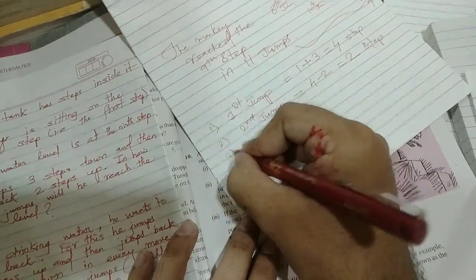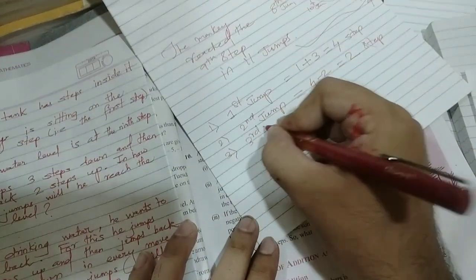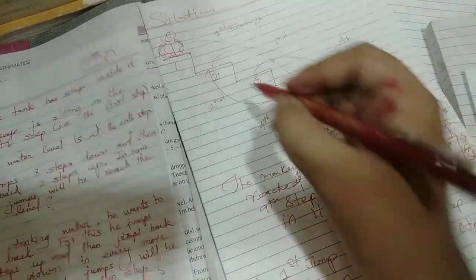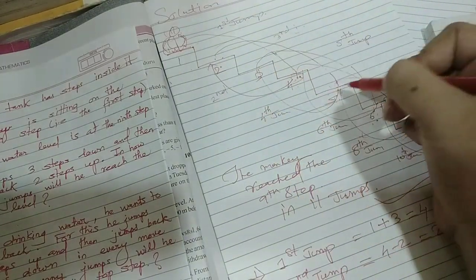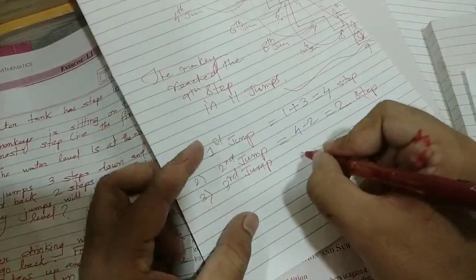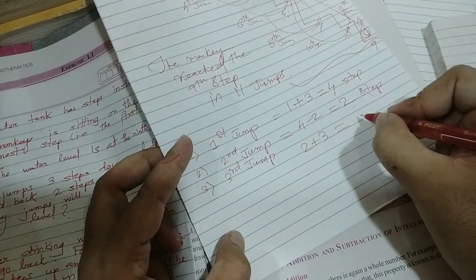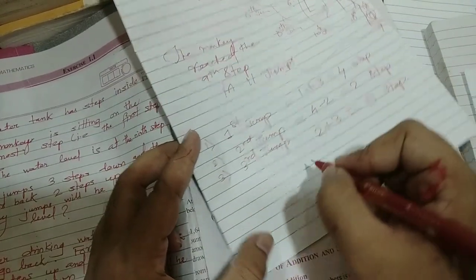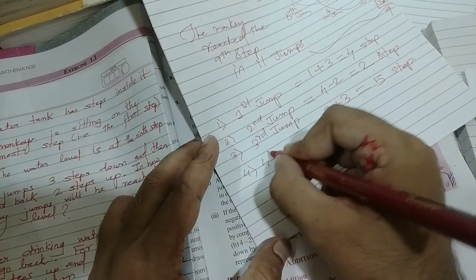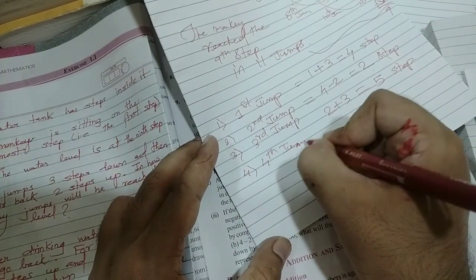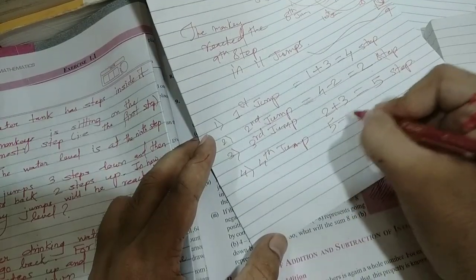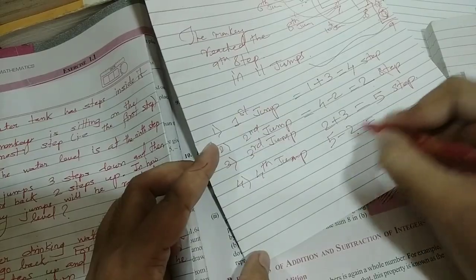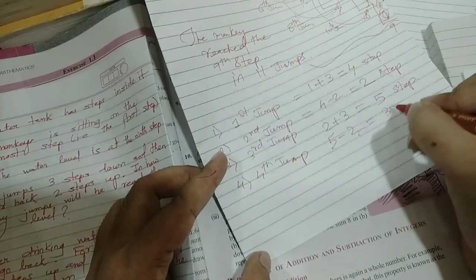Third jump, from the 2nd step he came down to the 5th step, so that is 2 plus 3, that is 5. Fourth jump, 5 minus 2, from the 5th step he went 2 steps back, 5 minus 2 is the 3rd step.